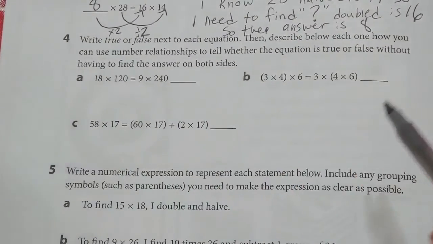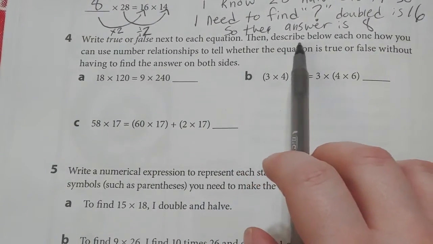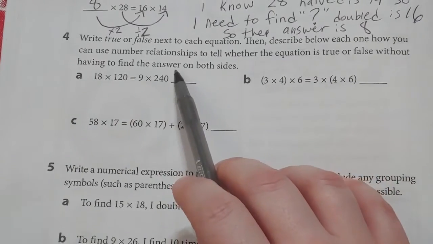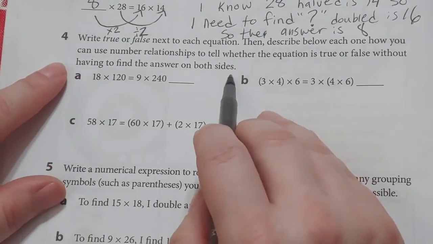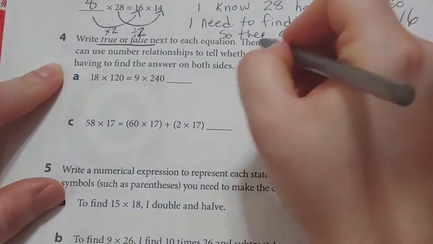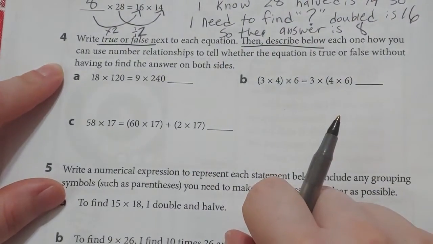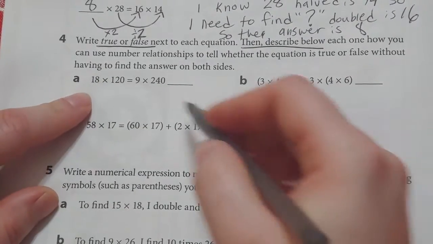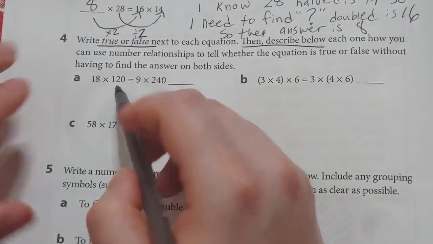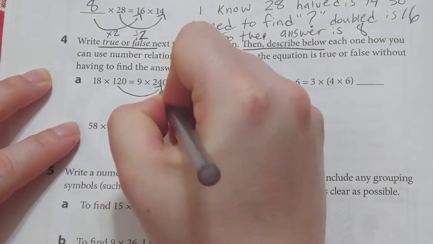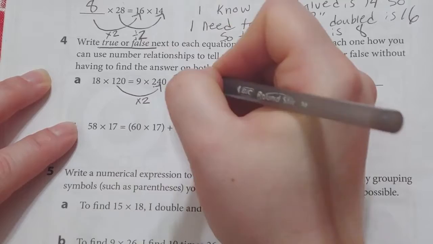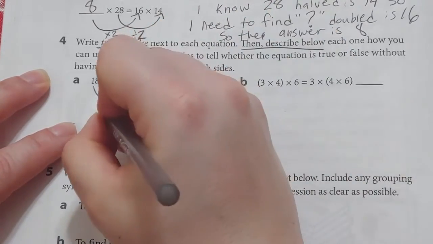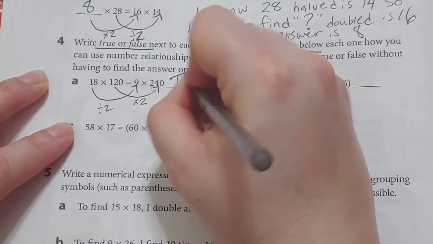Okay, so true or false next to each equation, then describe below each one how you can use number relationships to tell that they're true. This is a lot of directions. Write true or false, then describe how. Right? Nothing about solving the answer. Is this equation true? So let's check it out. Okay, so from here to here, that's a double. From here to there, that's a half. So this is true.